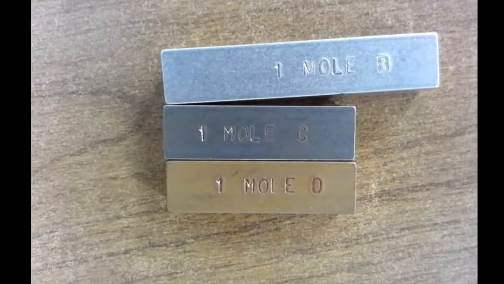So we discussed how that just means that they all have the exact same number of atoms inside them. So we can kind of go back to the chicken discussion, where we have the chicken egg and the quail egg. If you have a dozen chicken eggs and a dozen quail eggs, they're not going to be the same size. They're not going to weigh the same amount. They're not going to look the same. The dozen just tells us how many there are.